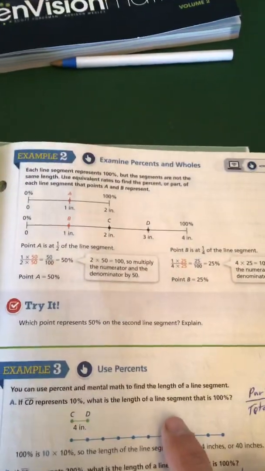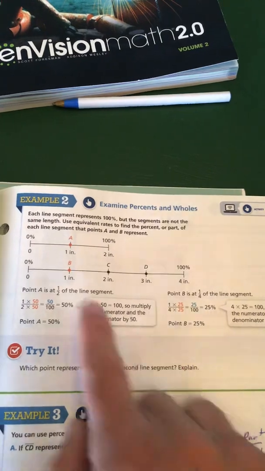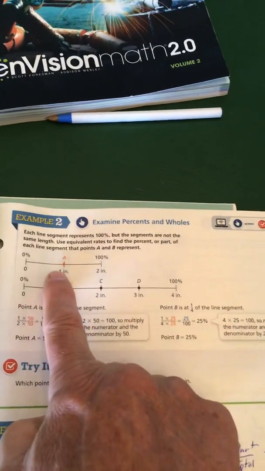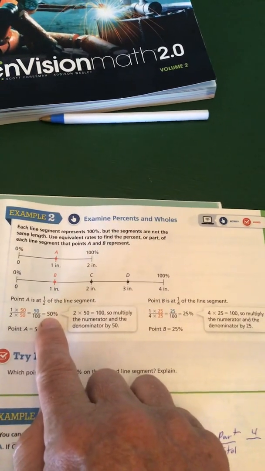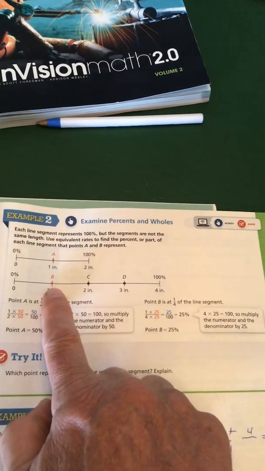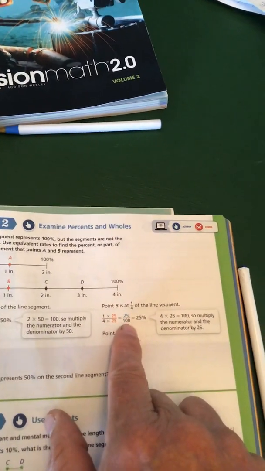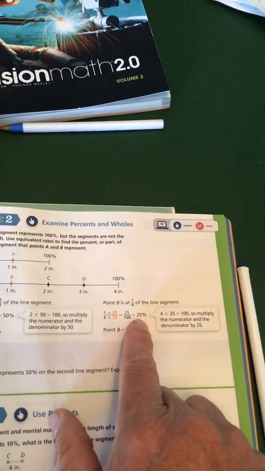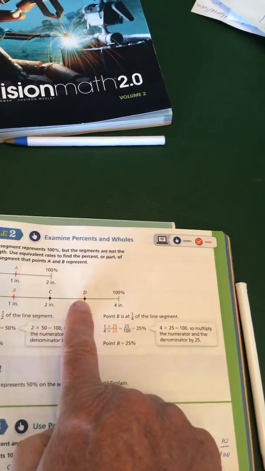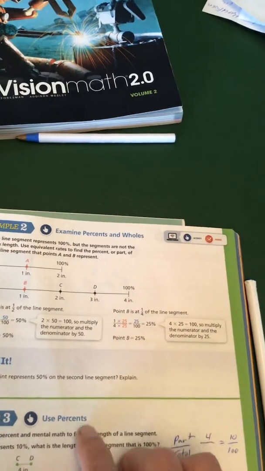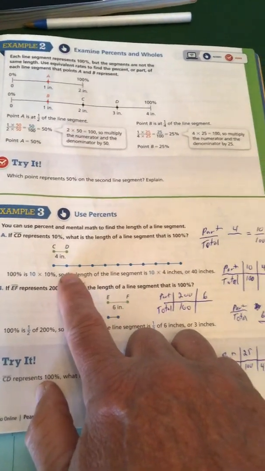Here, A, this would be half. This is 1 out of 2, which is 50%. Here, B is 1 out of 4, which would be 25 out of 100, which is 25%, right? C would be 50%, D would be 3 out of 4, which would be 75%. And then down here, here's a tougher one.